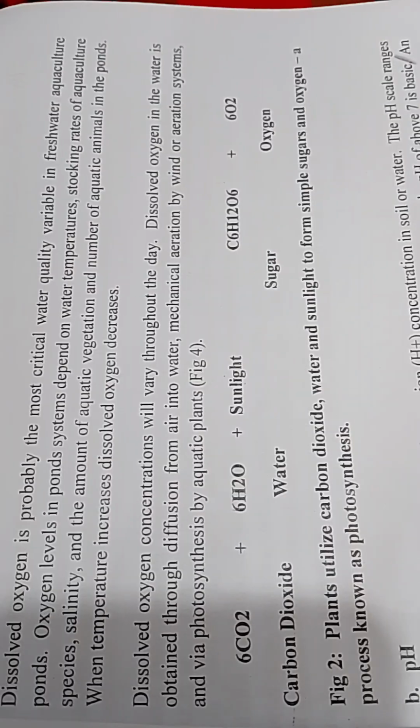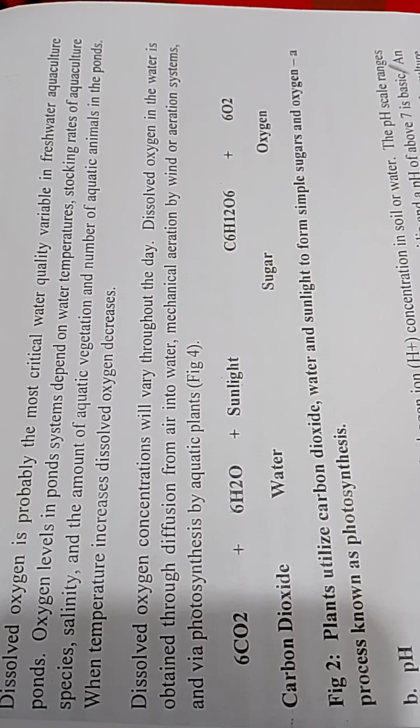When temperature increases, dissolved oxygen decreases. Dissolved oxygen concentration will vary throughout the day. Dissolved oxygen in the water is obtained through diffusion from air into water, mechanical addition by wind, or aeration system, or via photosynthesis by aquatic plants.